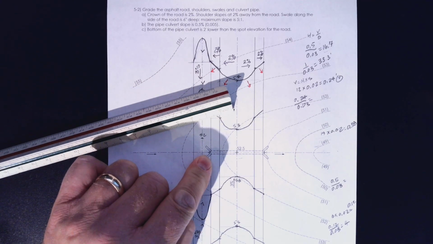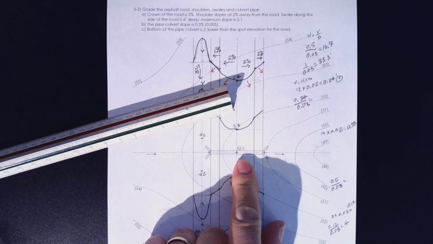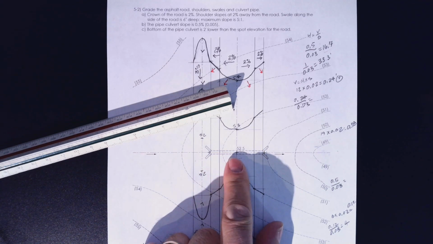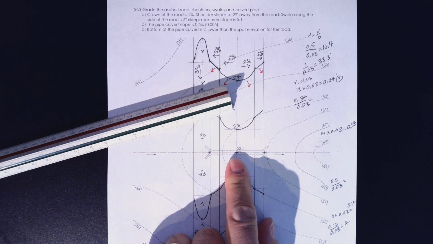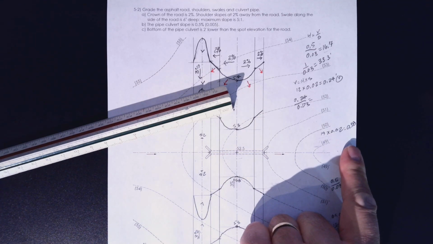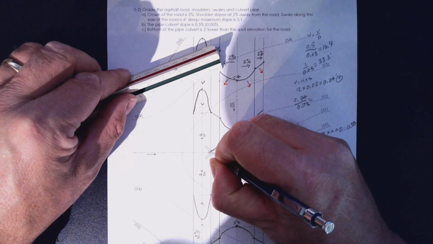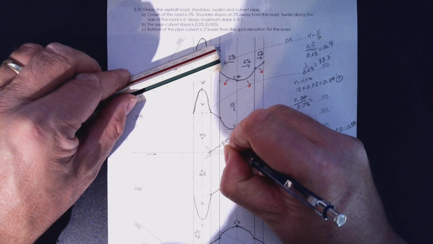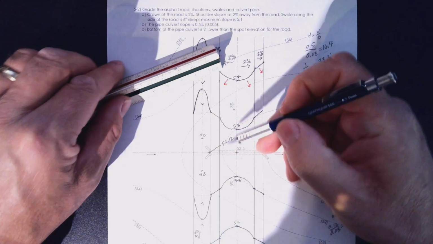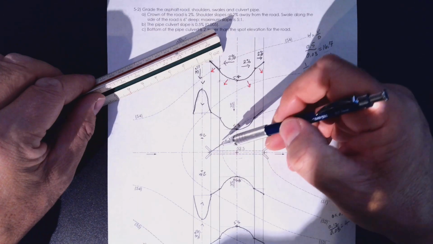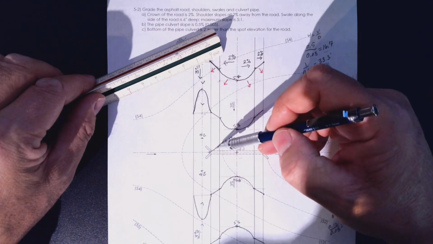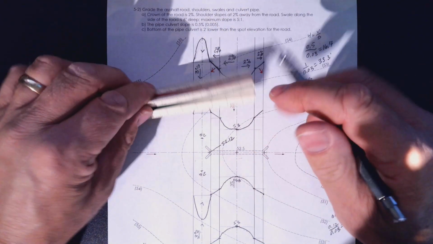If we go 52.5, or not the top of the pipe, top of the road, 52.5 minus 0.38, 52.12. So this right here, we're just going to do this. 52.12. So this is still above 52. So that's contoured. 52 doesn't come up here at all.